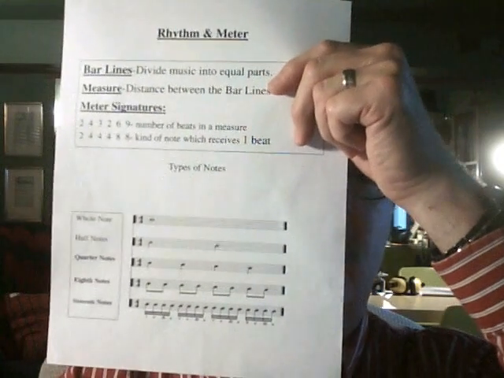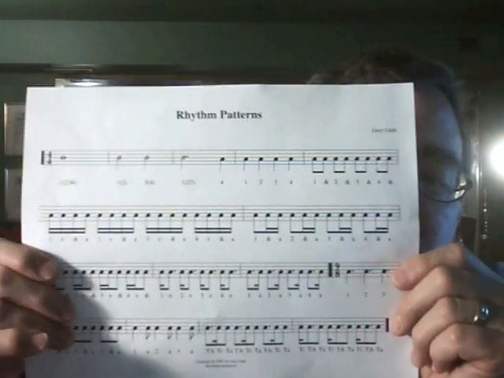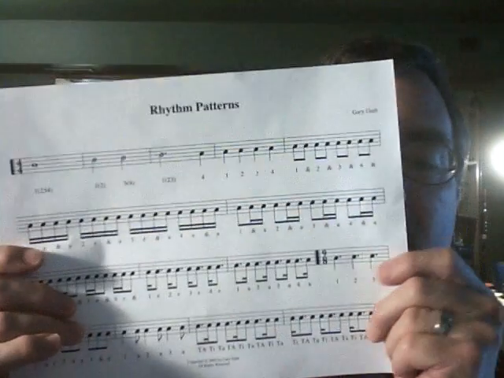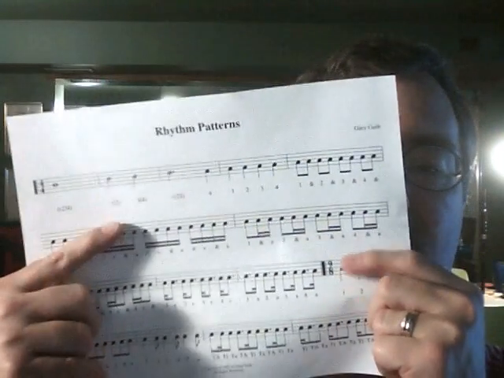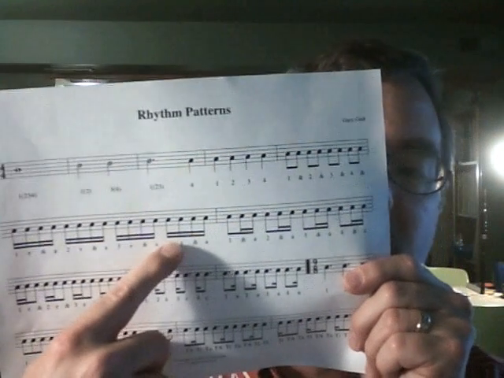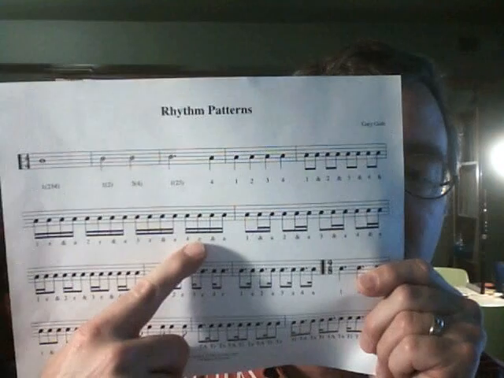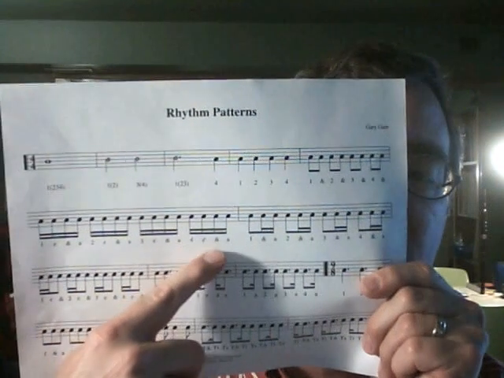Now pull out the other sheet, and if you look at this sheet, what I've done is I've expanded on this. I'm going to turn it right side up. What we just did is we performed down to here. But see, within the 16th notes, within the beat, I can combine 16th and 8th notes together.